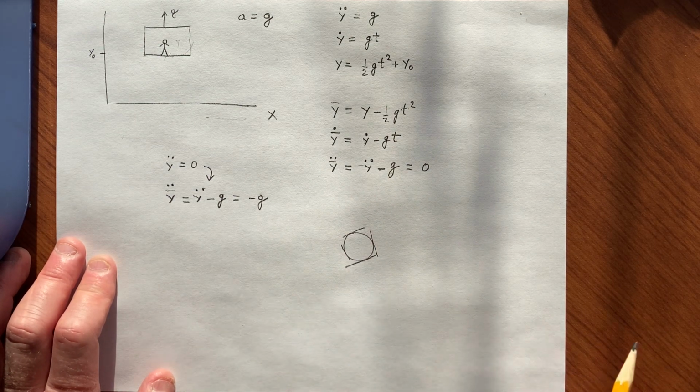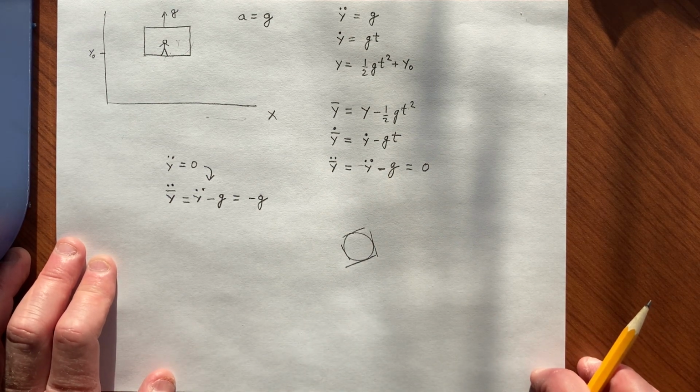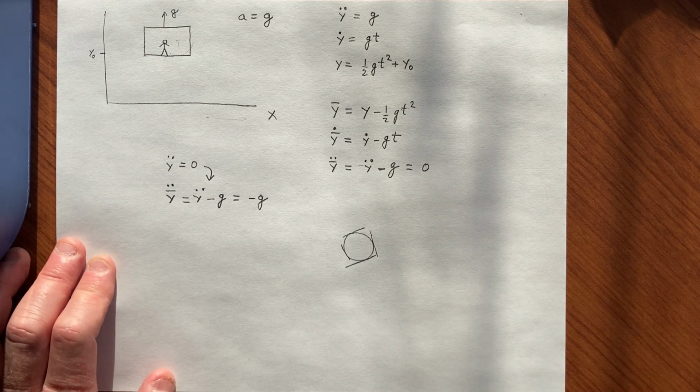So our next goal is to bring acceleration into or onto the space-time diagram so that we can explore the effects of gravity.